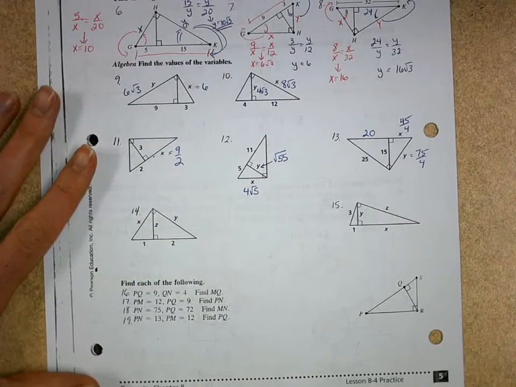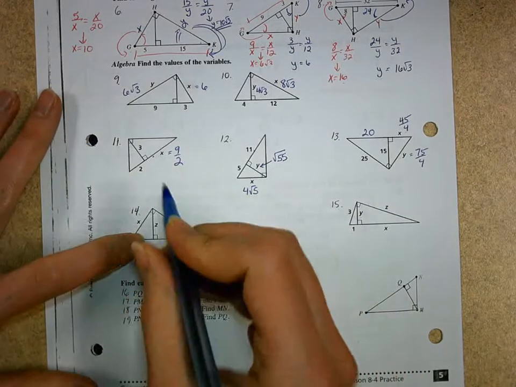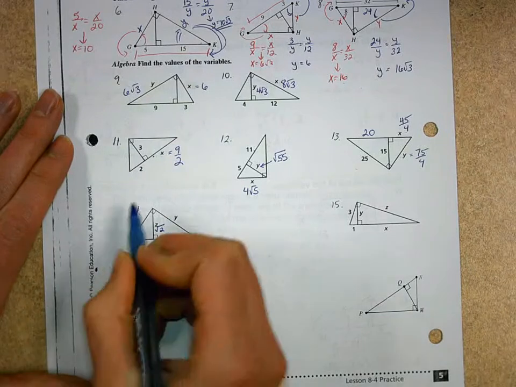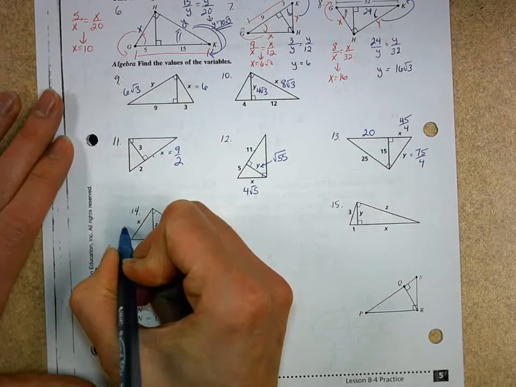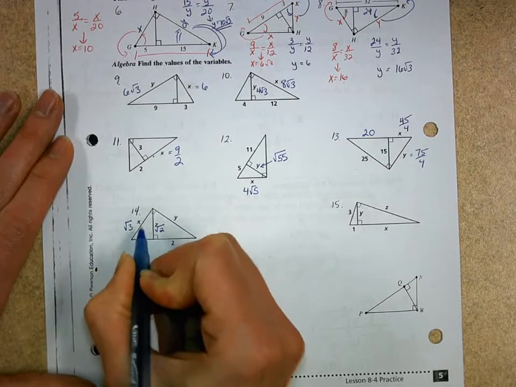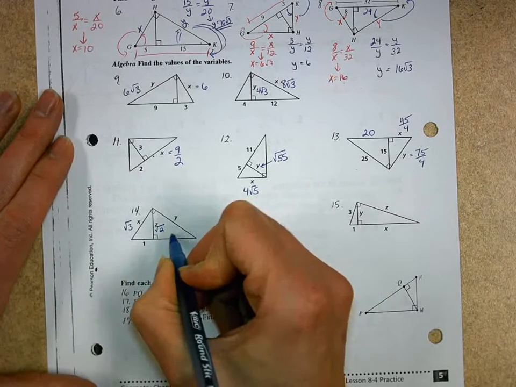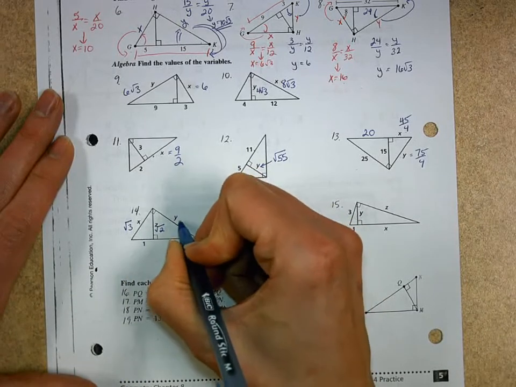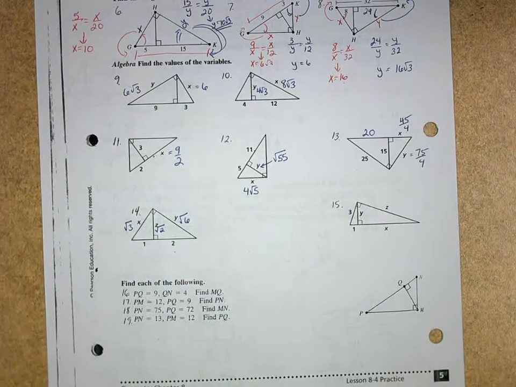On the following one, the actual easiest one to find first was z, and you should get square root of 2. And then you could have actually found x was the square root of 3. You could just go 1 is to x as x is to 3. You could also go 2 is to y as y is to 3, and y would end up being the square root of 6.